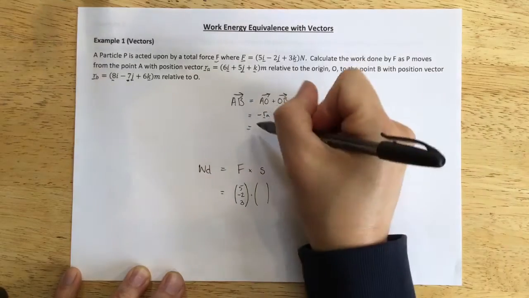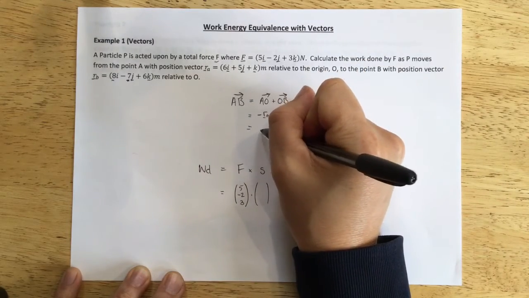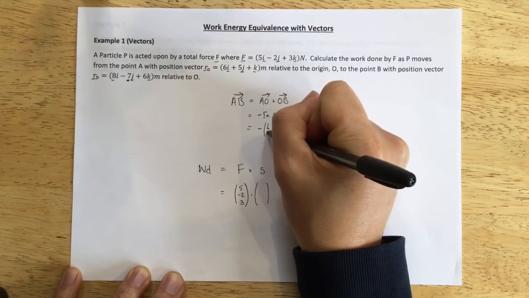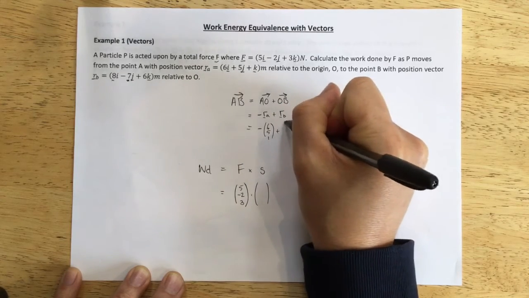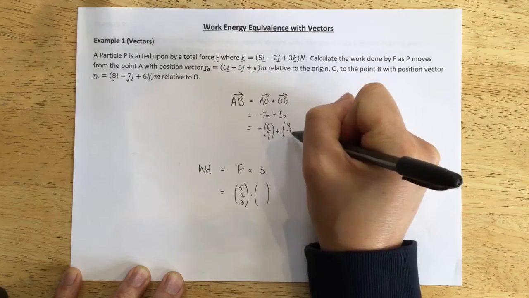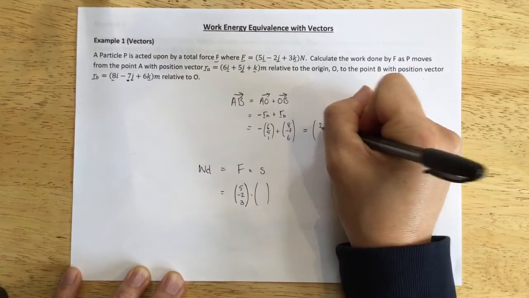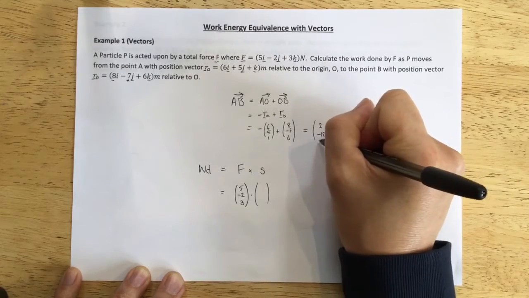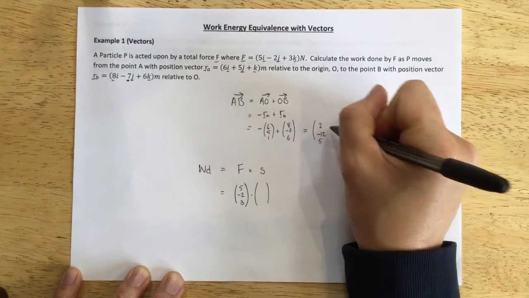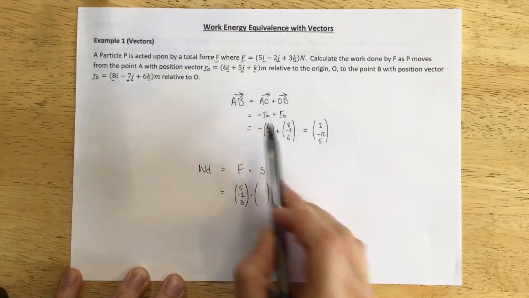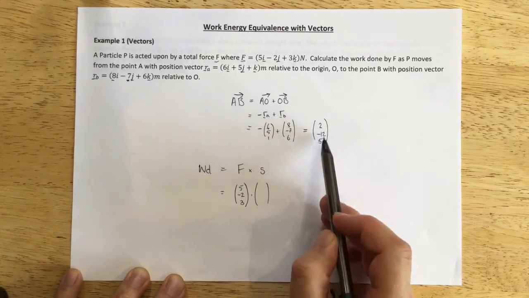So in this case, let's keep going with it. That's minus 6, 5, 1, plus 8, minus 7, 6. And that equals 2i minus 12j and 5k. So this is our displacement, the vector AB, 2, minus 12, 5.